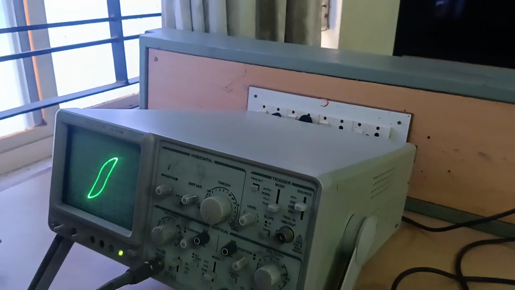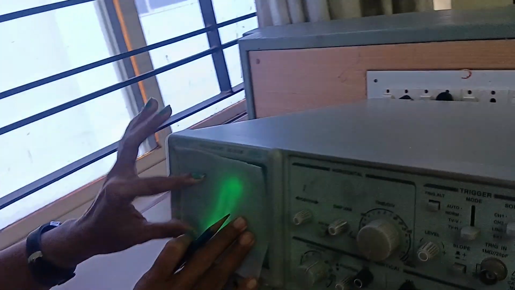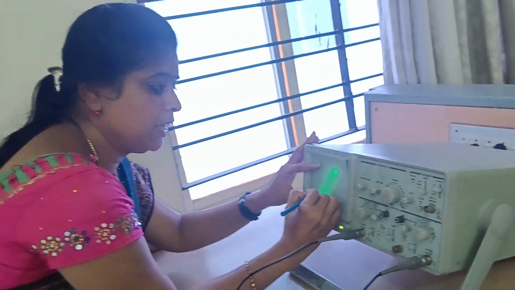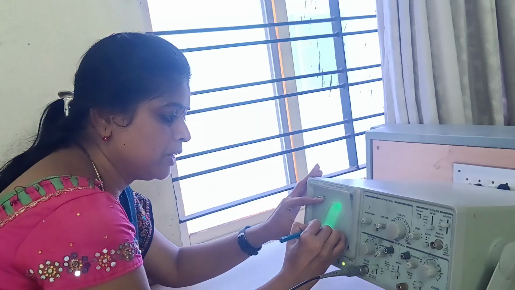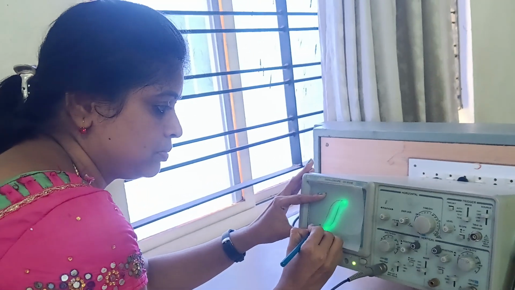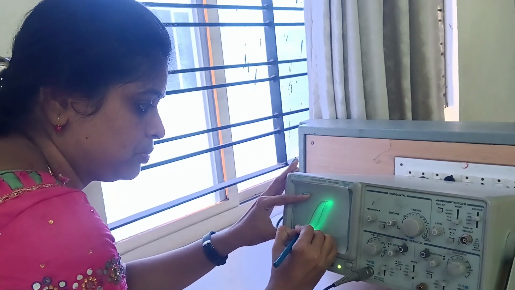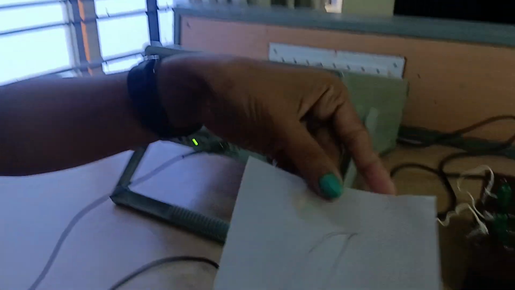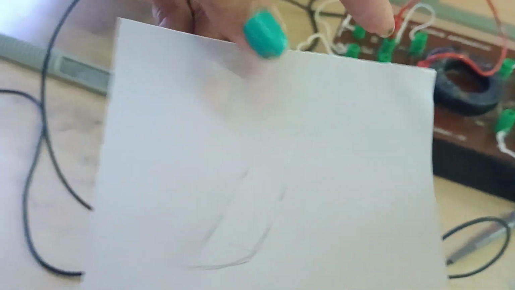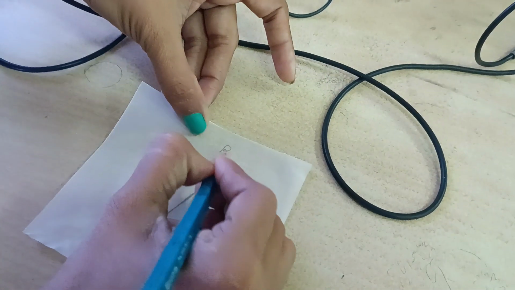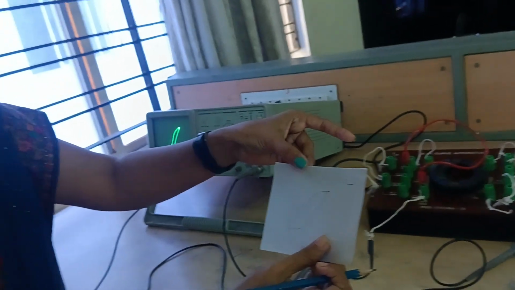Now we have to plot it on the trace paper. Coming like this. Here this shows the BH curve on the trace paper, for R equals 0.1 ohms.